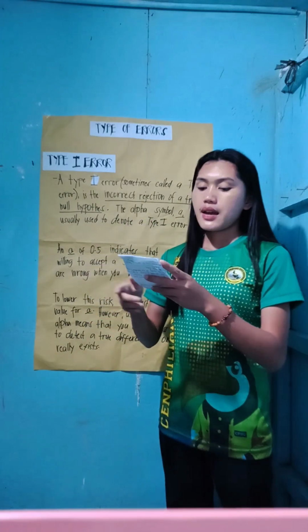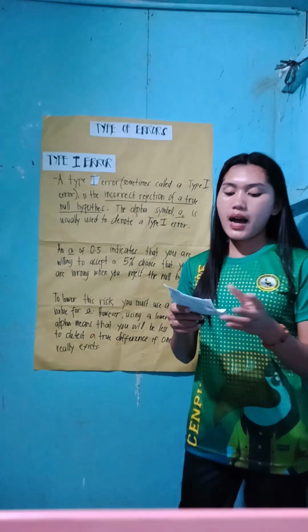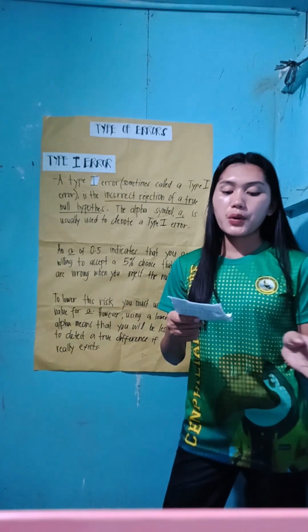Meaning, a type 1 error occurs when you reject the null hypothesis, H0, when it is actually true. This means you are concluding that there is a statistically significant effect or relationship when in reality there is no effect in the population. Again, in a type 1 error, you are concluding that there is a statistically significant effect or relationship, but in reality there is no effect in the population.